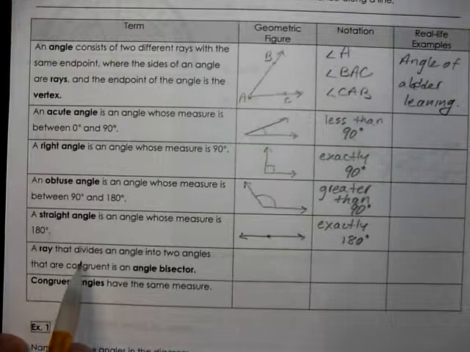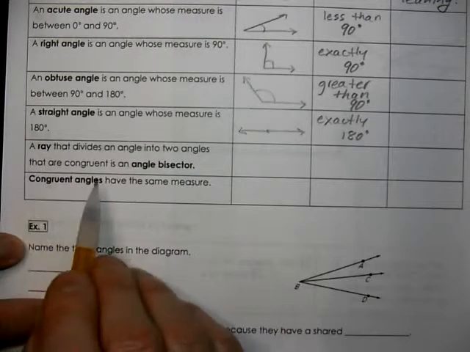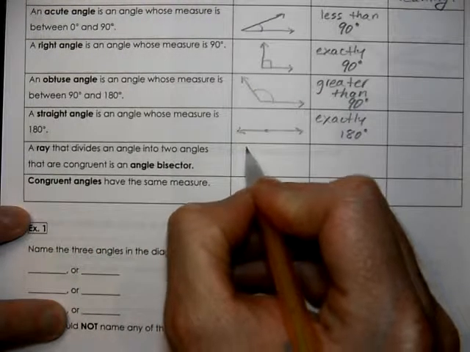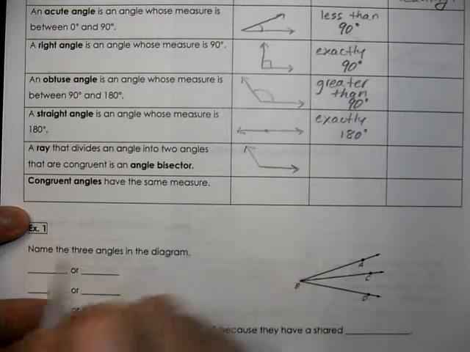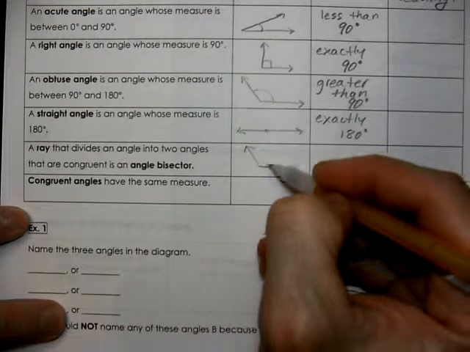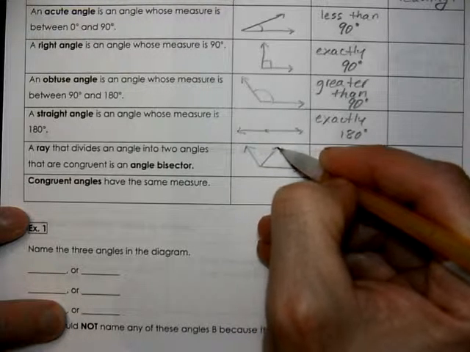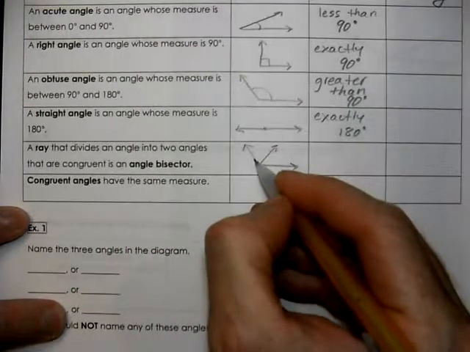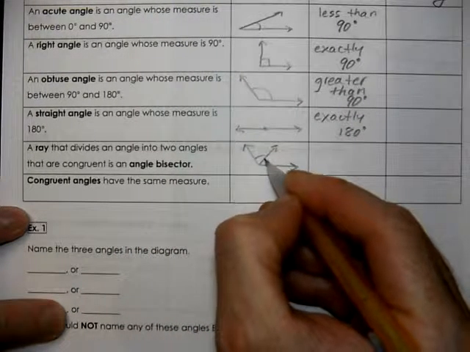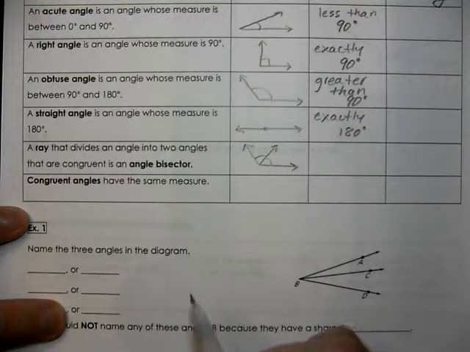A ray that divides an angle into two angles that are congruent. So let's get an angle. If we're going to bisect that angle, that is called an angle bisector. It makes two congruent angles out of our current angle.